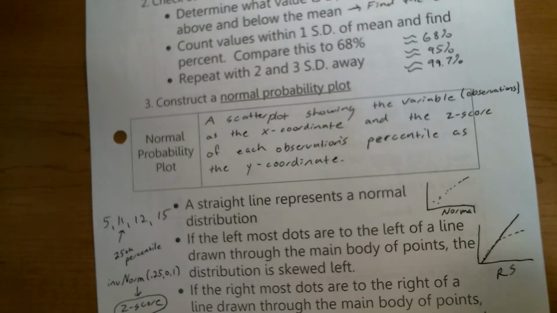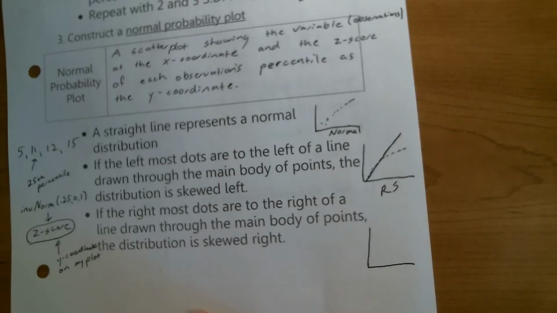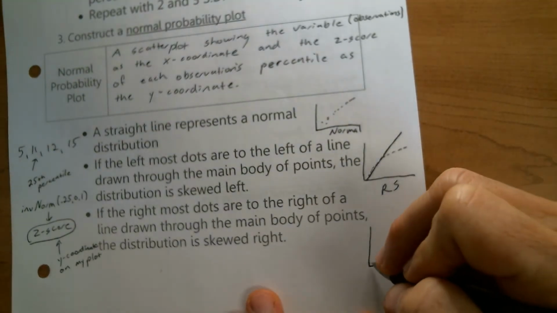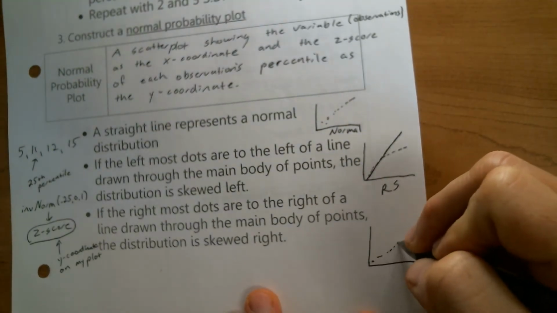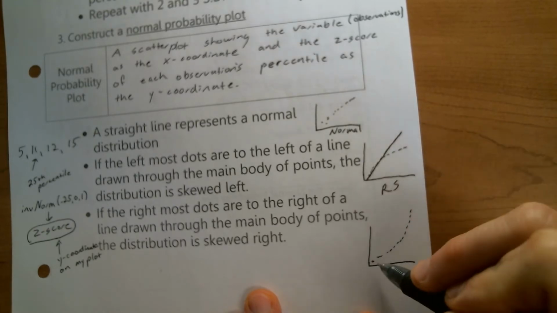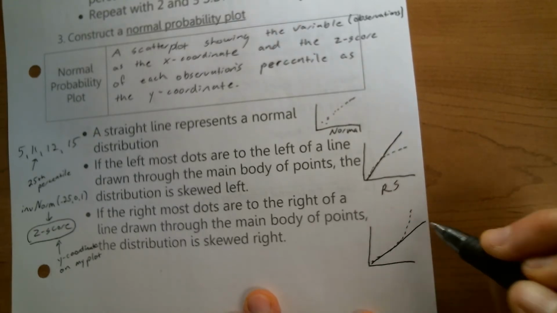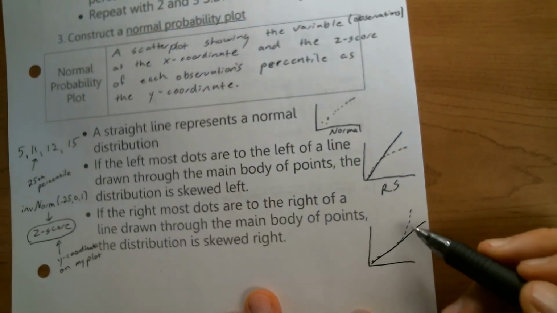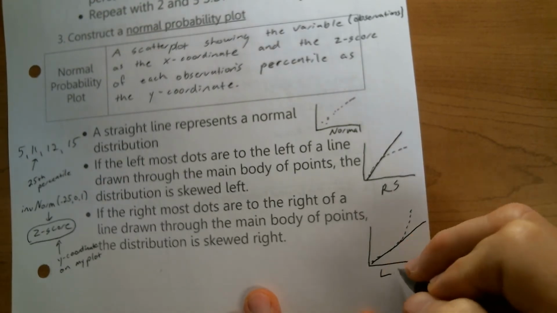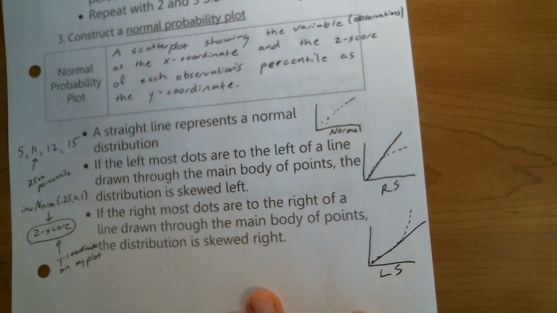What would be the way to draw this? It might look something like this, where you've got the main line going right through there, and then you've got points off to the left. So that would be left skewed there.